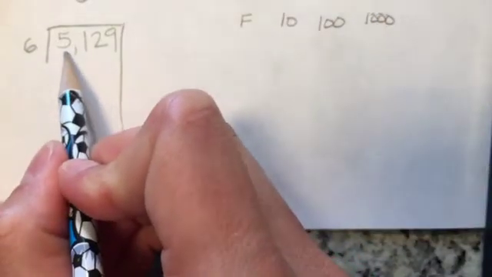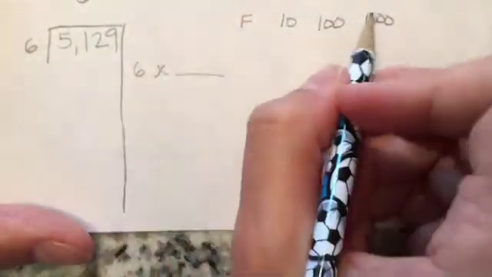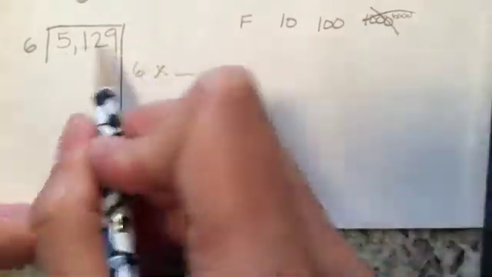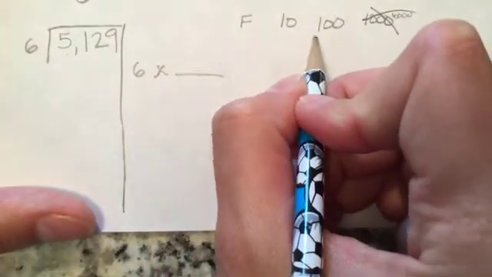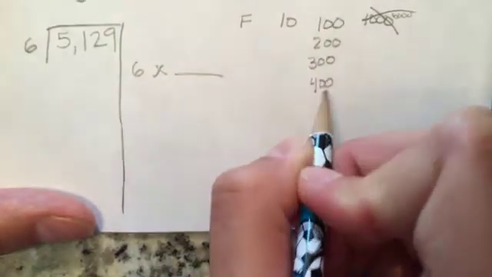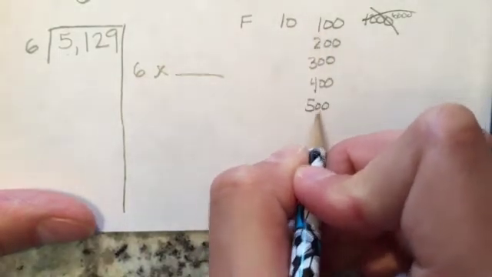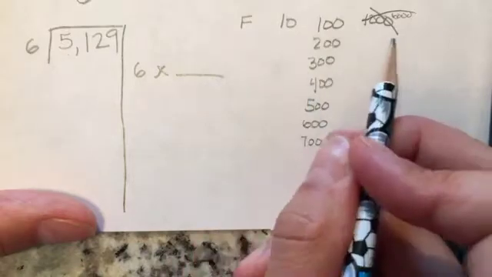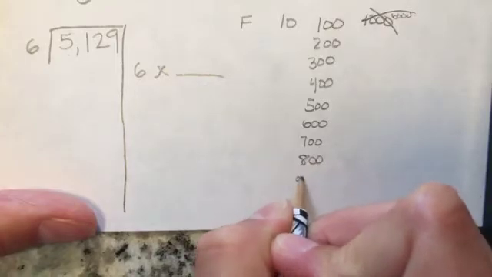So since there's a number here in the thousands place this time, I'm going to try 6 times 1,000 first. So I'm going to say 6 times what is as close as I can get. Well, 6 times 1,000 is 6,000, which is already too much. It's more than 5,129, so it's not going to work. So I'm going to go through and do 6 times each of these numbers in the hundreds place. So 6 times 100, 6 times 200, 6 times 300, 6 times 400, 6 times 500, 6 times 600. I know I'm going to have to go pretty far because 6 times 1,000 is 6,000, which is pretty close here. So I'm going to start backwards this time.